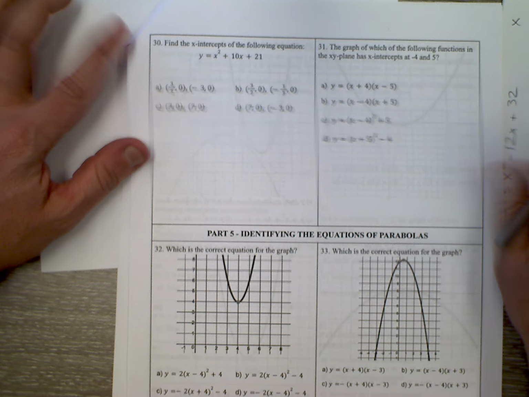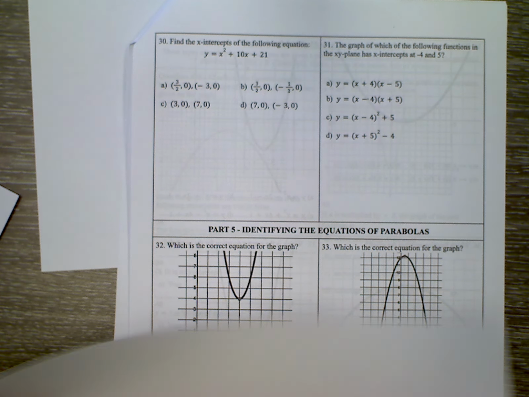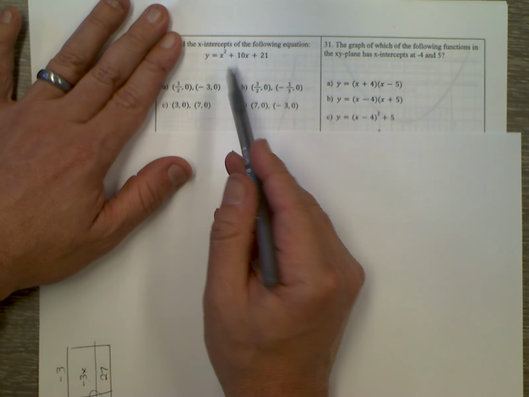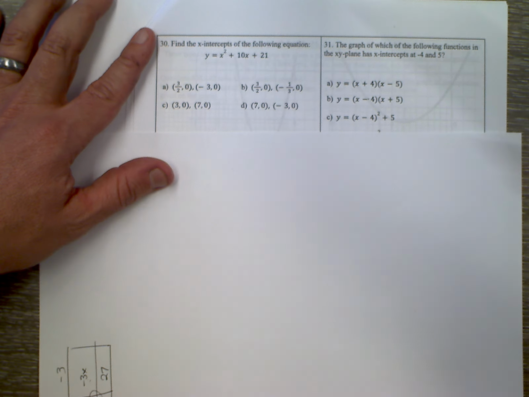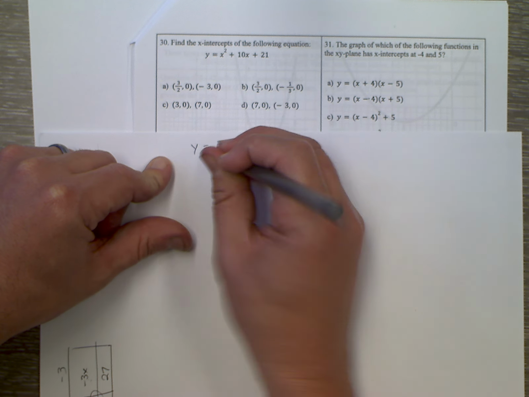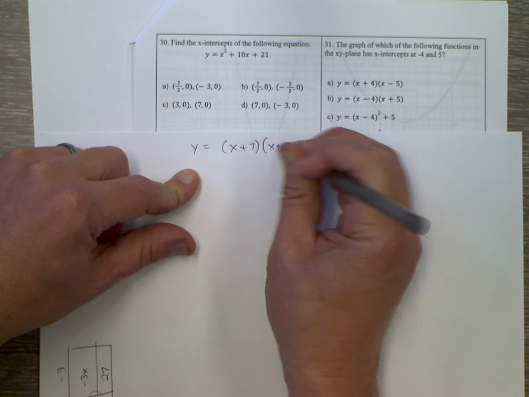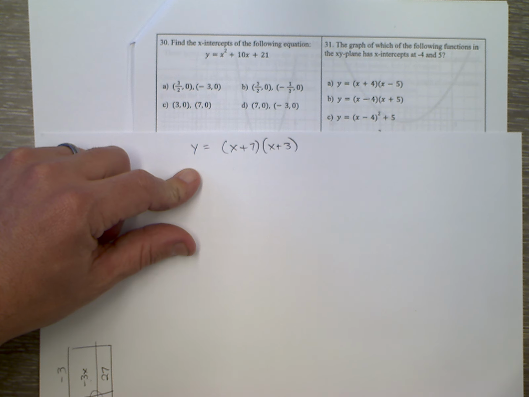Okay, 30, x-intercepts. Well, this is one where we have the two ways of doing it. You can factor or solve. So we've got options here. You've got this even middle number, so it's kind of up to us, whatever we want to do. If we want to factor it, it'd be the fastest way to do it. X plus 7, x plus 3.